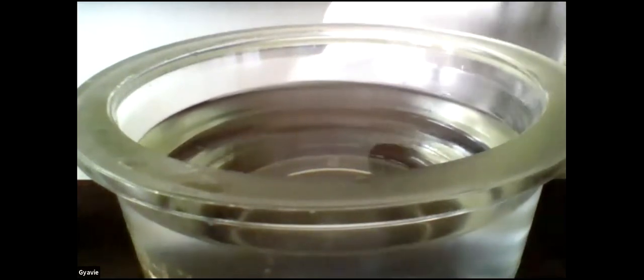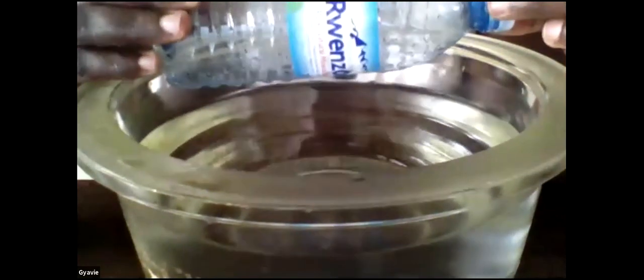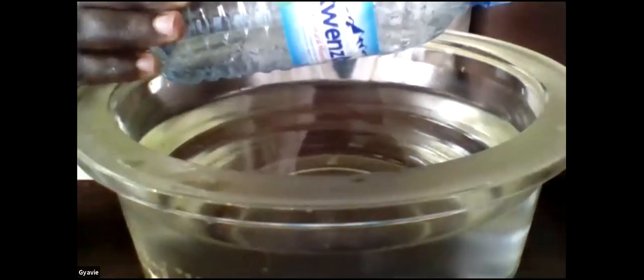Now, that means I'm going back to the original point. This bowl of water is representing our sea or our lake or our ocean, and this here is representing the base of the ship. Remember, we say that the base of the ship should have air. Much as the ship is made out of steel, the combination of air and steel eventually has a density less than that of water.